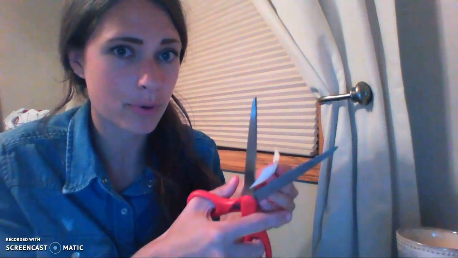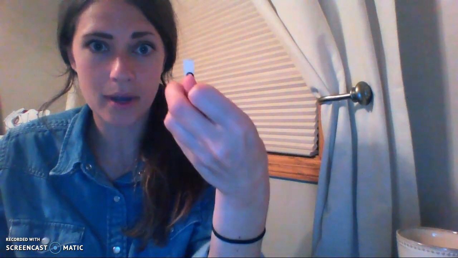Okay, so I need to take out what letter? The O. I'm going to perform my surgery right now, and I am going to cut here, and cut here, and I took out my O. Now I included on the website a document of Band-Aids that you could print out.